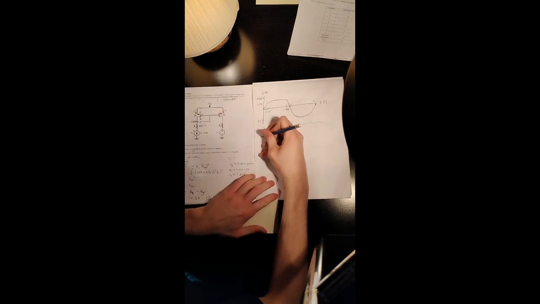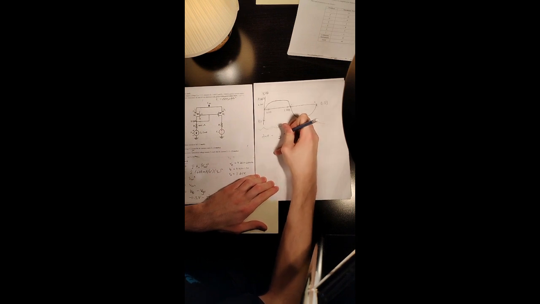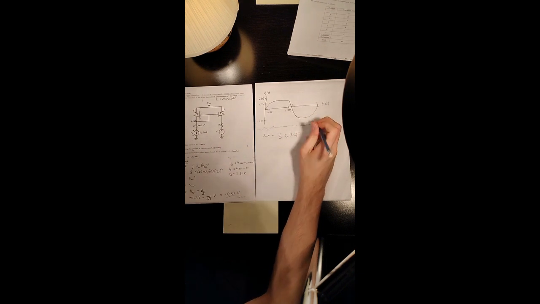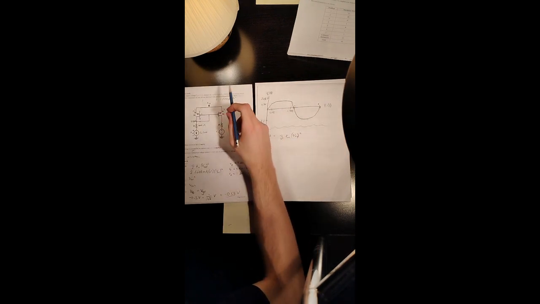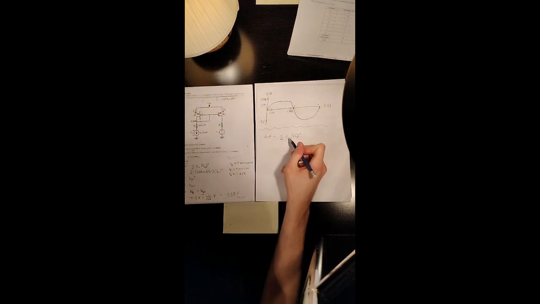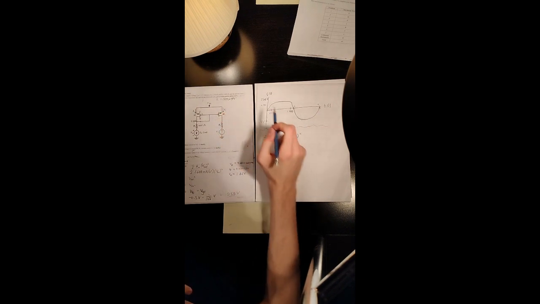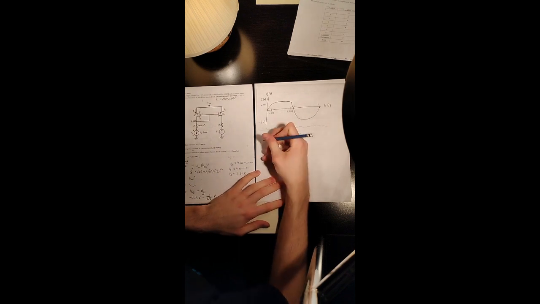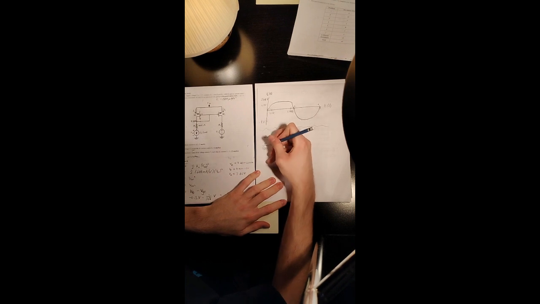So 2 milliamperes is equal to 1/2 kN VOV squared, assuming that the other one's in saturation, which is a pretty fair assumption, especially since this one's in saturation. And so this would give you 600 microamperes per square volt. The equation is much the same. 4 over 600.